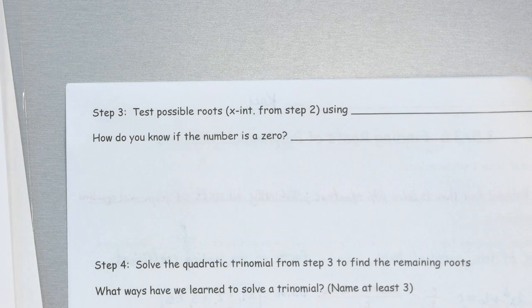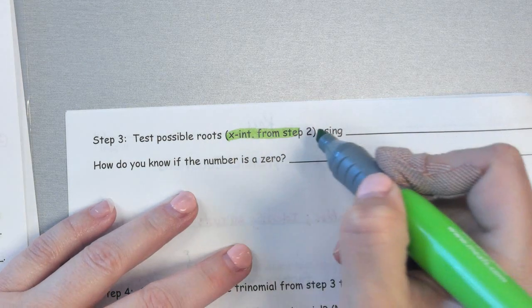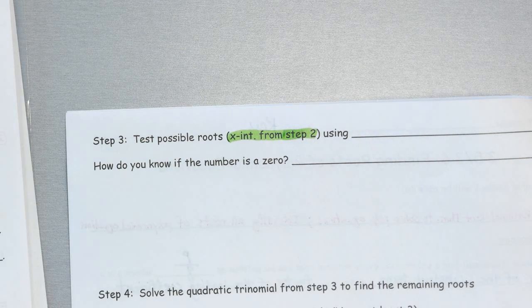Okay, so let's test our possible roots. We're testing those from the x-intercepts in step 2. So we're going to test those that look possible from step 2 using synthetic division.